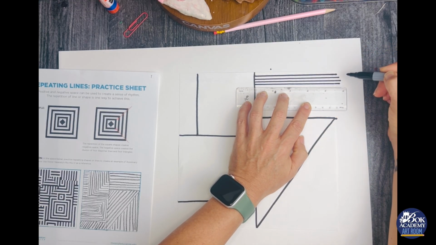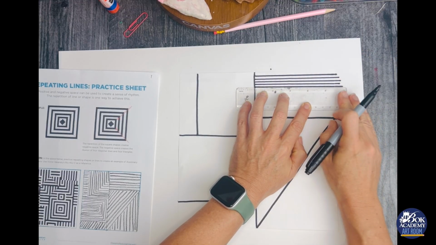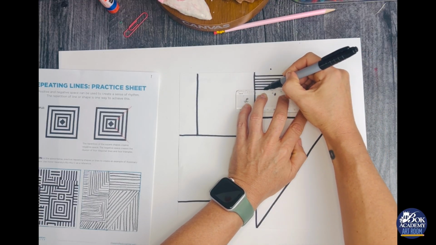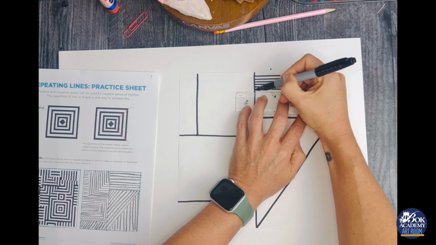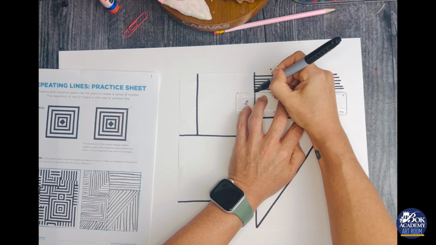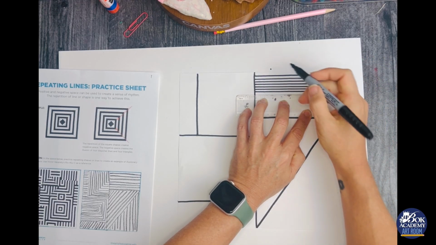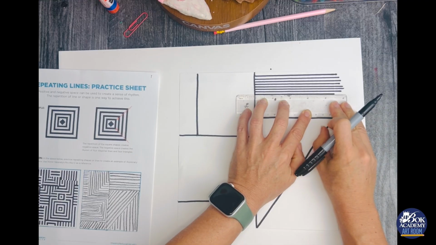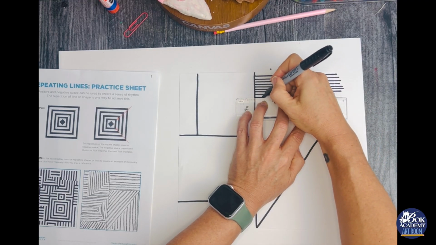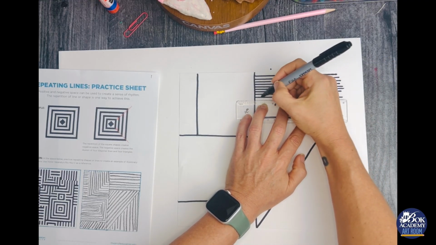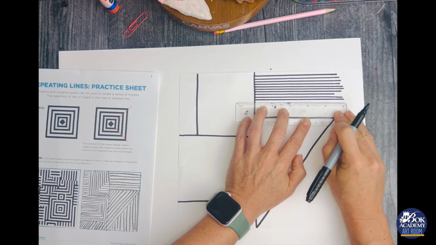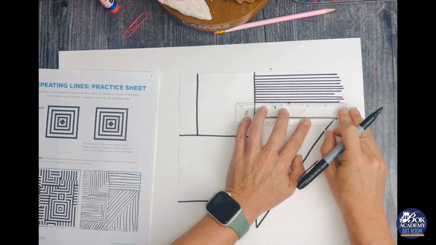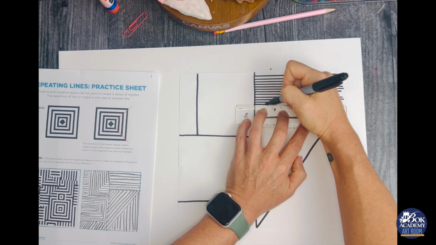And you kind of just have to get in the rhythm of how far apart you want them. Again, this is all just practice of hand and eye coordination, kind of knowing from drawing experience. And if you notice that you're getting a little farther away, just try to pick back up where you should be.